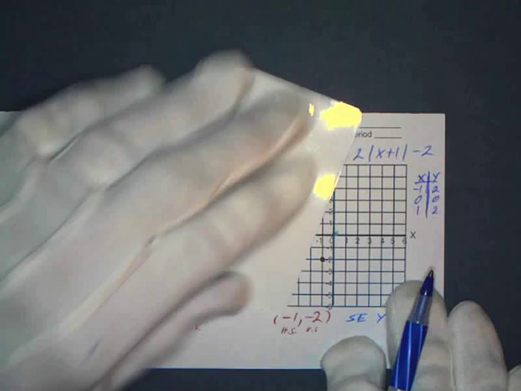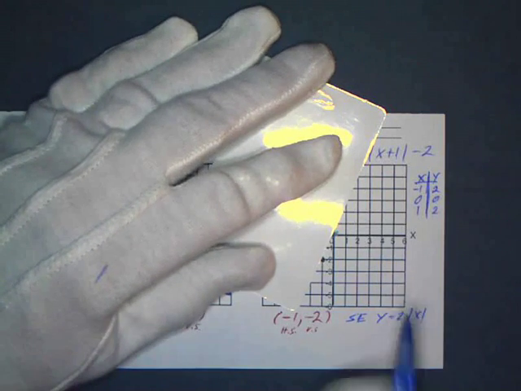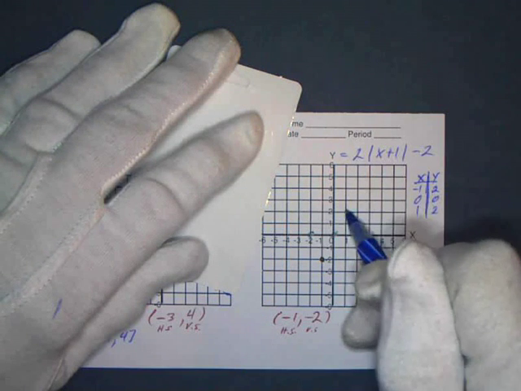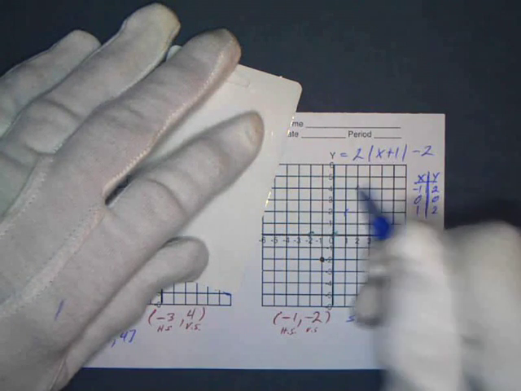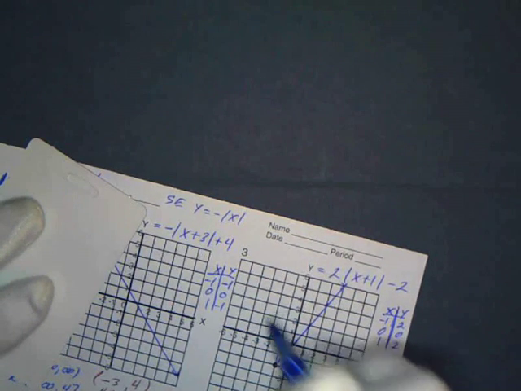And actually the hardest thing about this is making sure the line maintains the slope. So the slope here is going to be 2, so you could go up 2 over 1, up 2 over 1, like that, to make sure you're going to end up with a good straight line. And the same thing, the slope is 2, up 2 over 1, up 2 over 1.